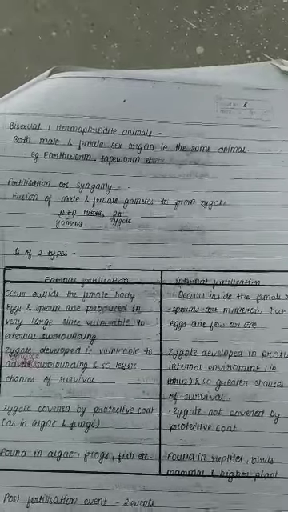Now, the next event which takes place after pre-fertilization is fertilization. Fertilization is the fusion of gametes, where two gametes from two different parents or from two different reproductive units fuse.